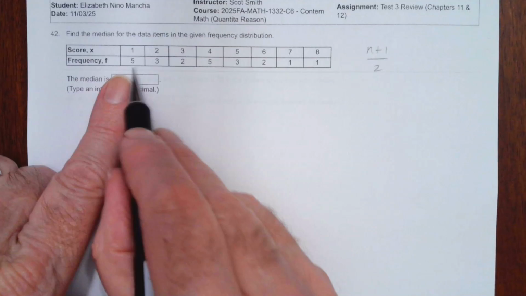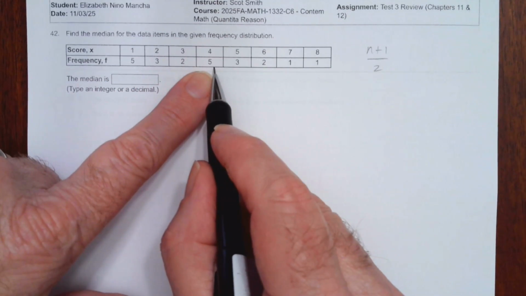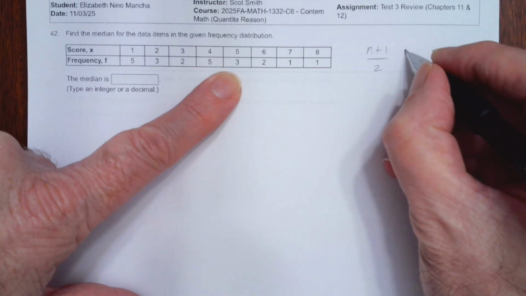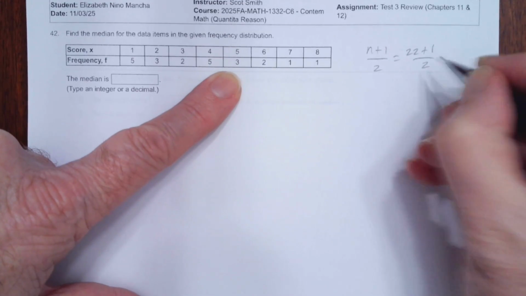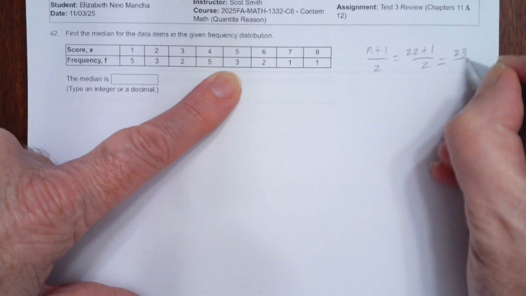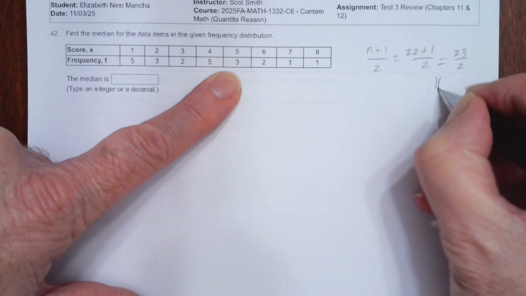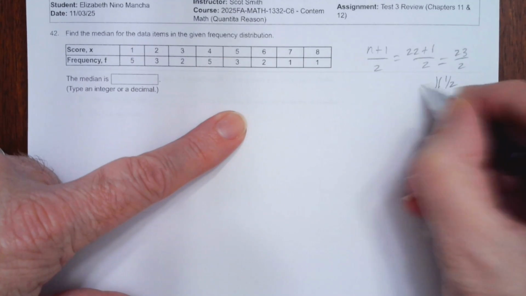And so 5 and 3 is 8, and 2 makes 10, 15, and another 5 is 20, so 22. So 22 plus 1 over 2, 23 halves. Well, let's see, that's 11 and a half. So basically in the 11 and a half position.